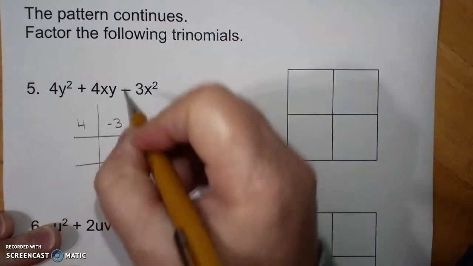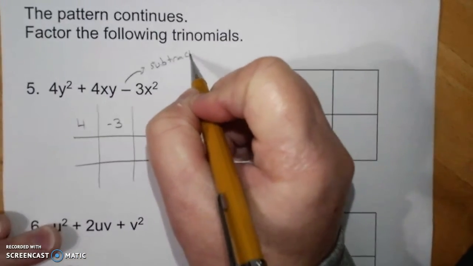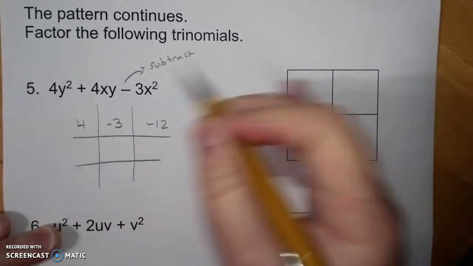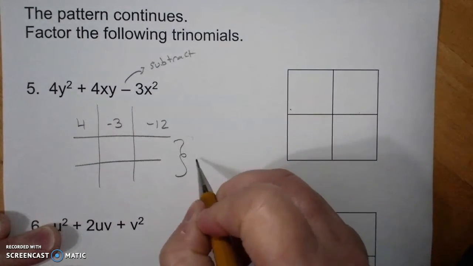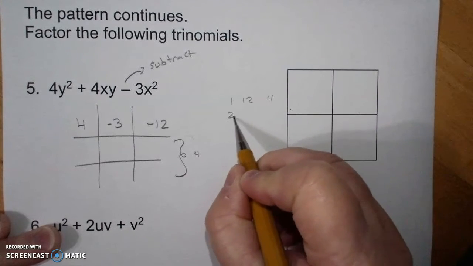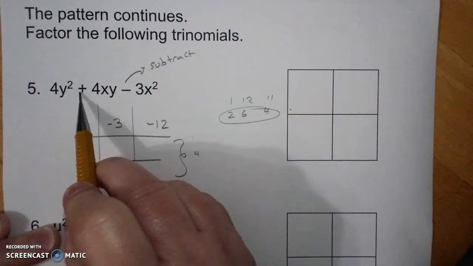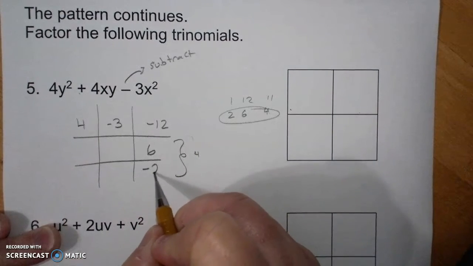4, -3. This says different, so I'm subtracting. That's -12. And I want 4. 1 and 12 gives me 11. 2 and 6 gives me 4. That's what I want, the larger one. So that's a 6 and a -2.